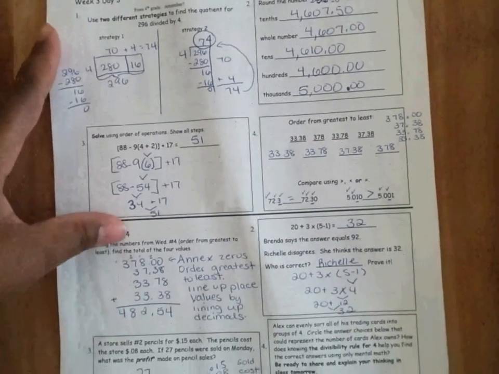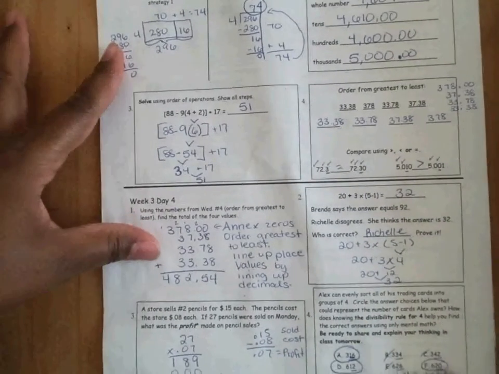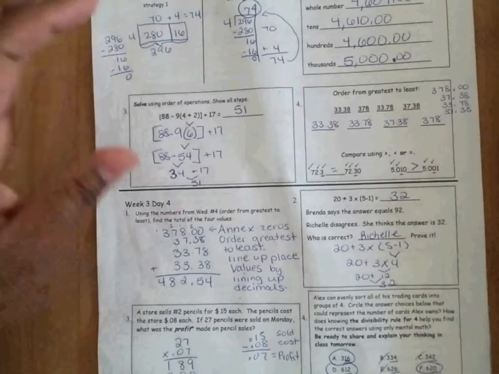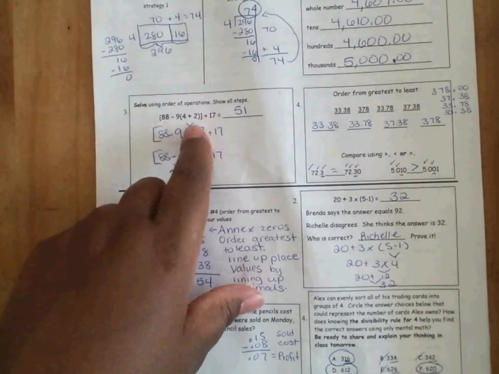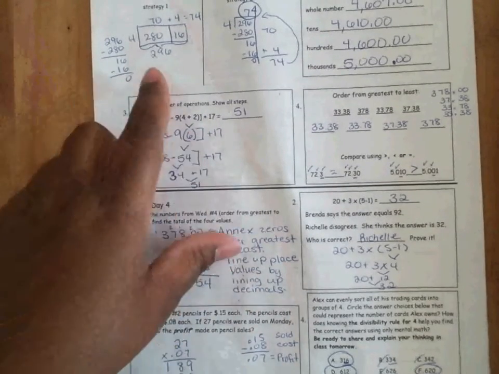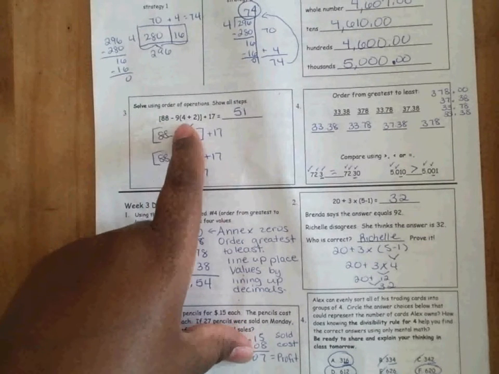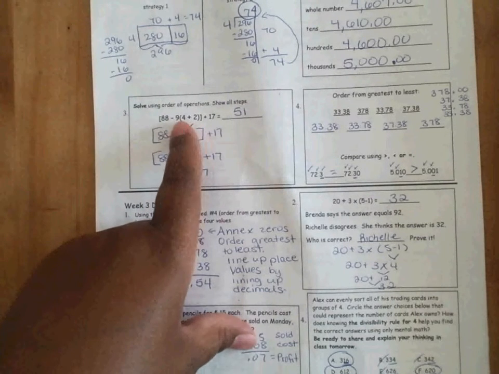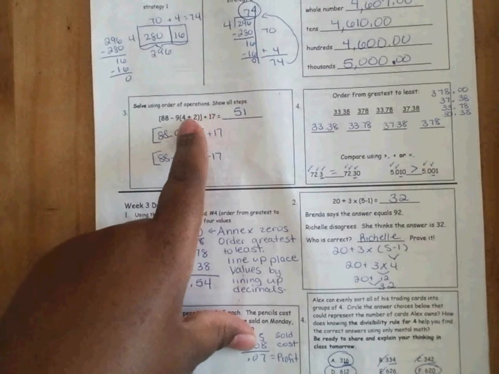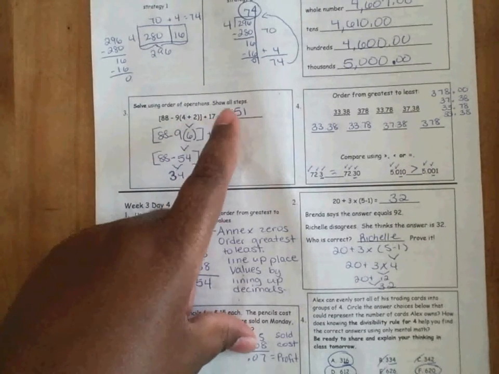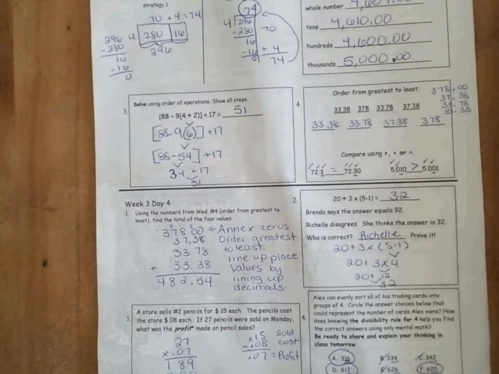Okay. Number 3. It says solve using order of operations. Now, I know that some of you may think that, I'll get to it. Let's just go ahead and start solving. So the first thing I do is I have 88 minus 9 times the sum of 4 and 6 plus 17.